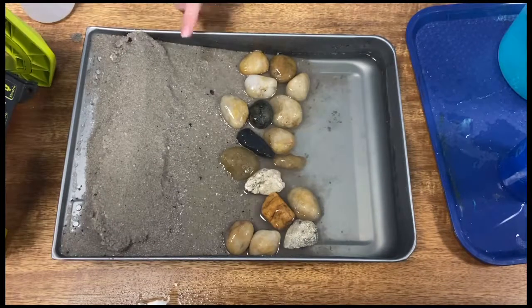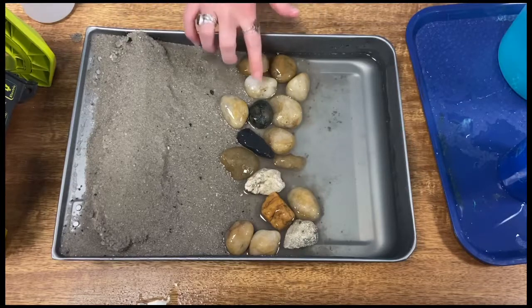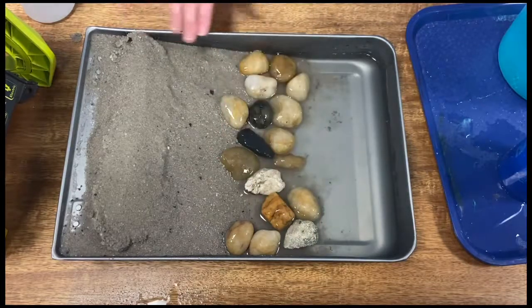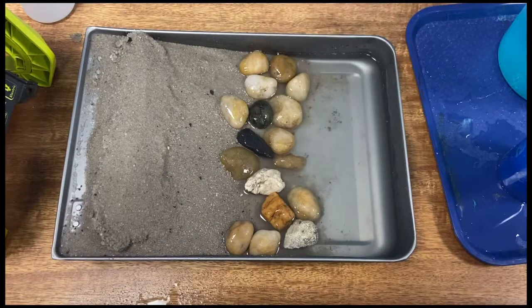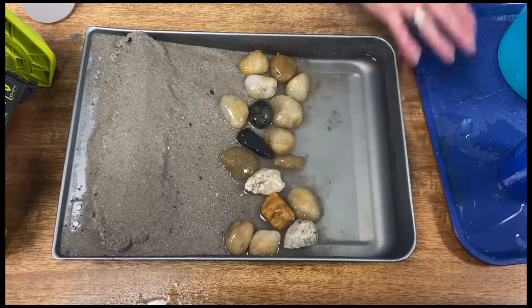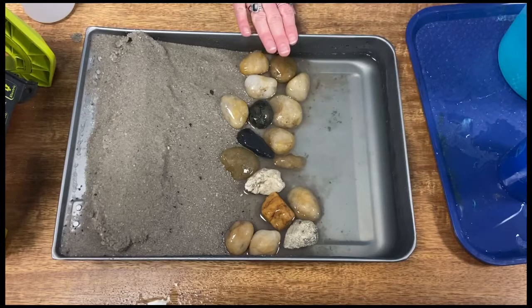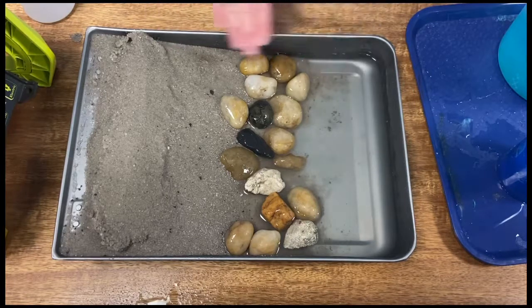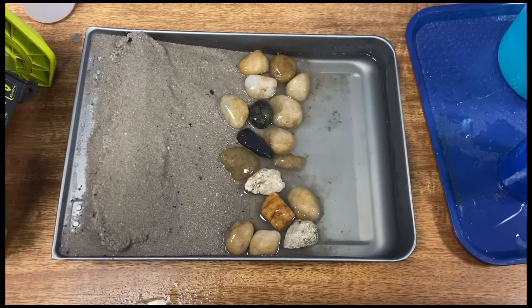You may have noticed that although the sand was still moving towards the water, it was getting caught up in the rocks and it wasn't able to make it all the way down to our ocean on this side. So these rocks were able to trap some of the sand and help slow or prevent some of the beach erosion in this case.